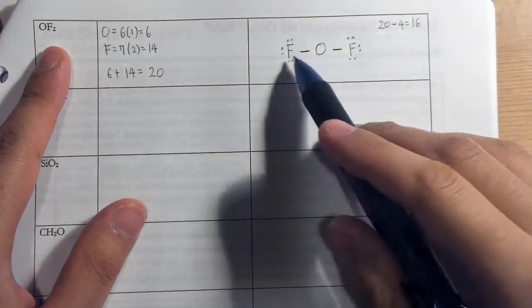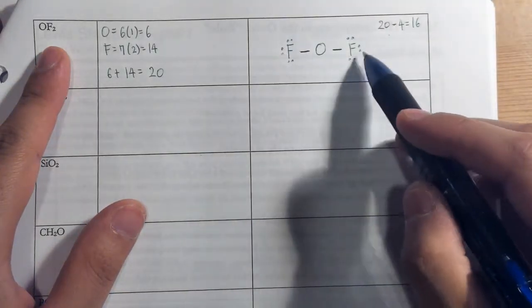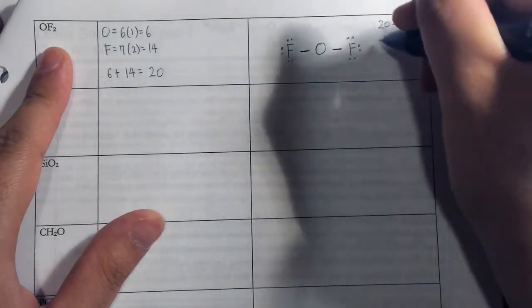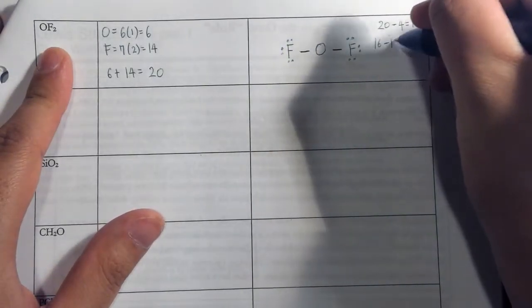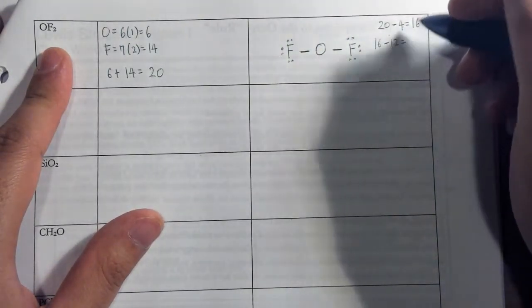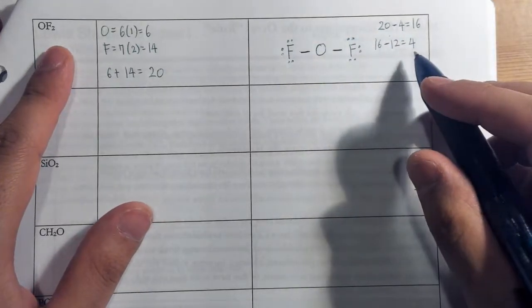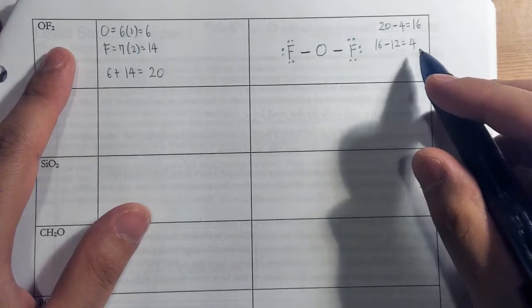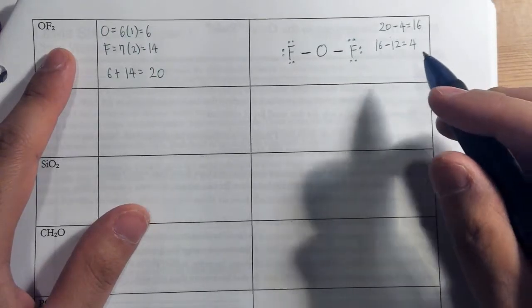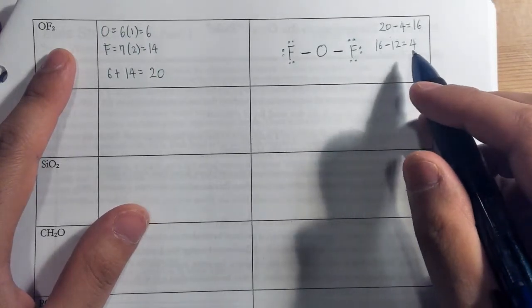Okay, so there are 1, 2, 3, 4, 5, 6, 7, 8, 9, 10, 11, 12. So there are 12 electrons used up. Alright, so from the 16 we're going to subtract the 12, which gives you 4. So there are four valence electrons left over. So what are we going to do with this 4?